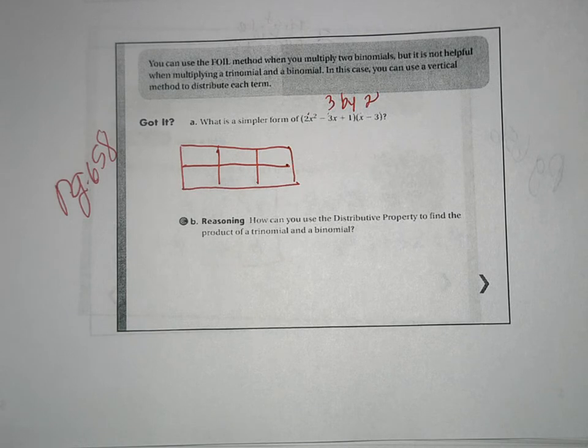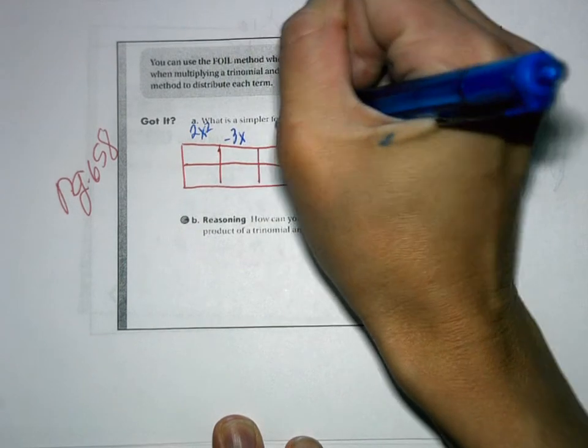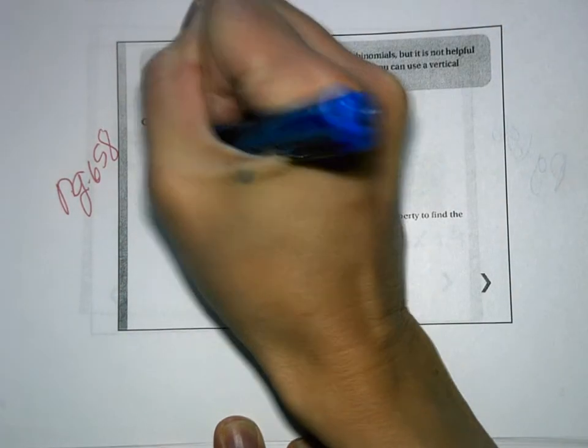So, who didn't get it? What method did you use? Box. And you didn't get it correct. Okay, let's go through the box method this time then. If I write this all out, we have 2x squared, negative 3x, and a positive 1. Make sure you're keeping your signs. And you have x and negative 3.